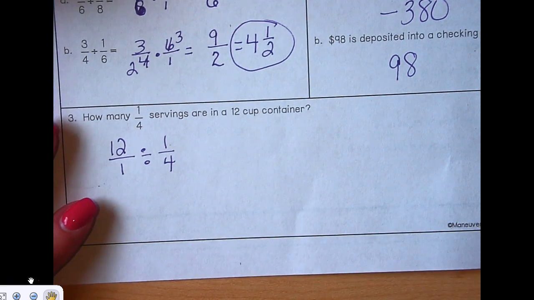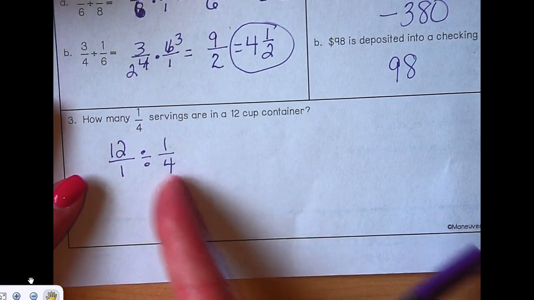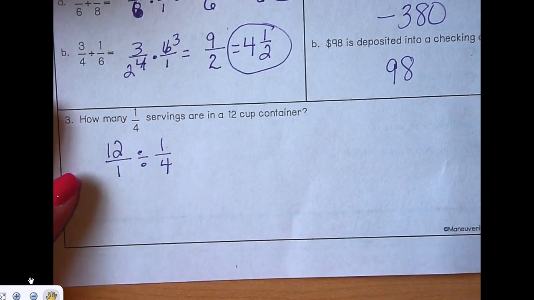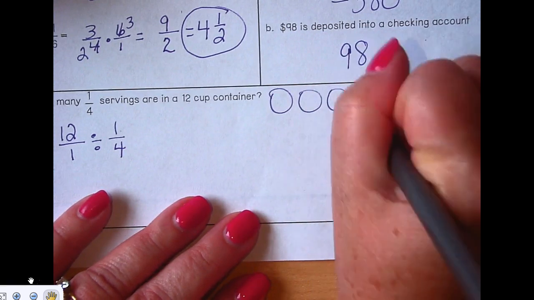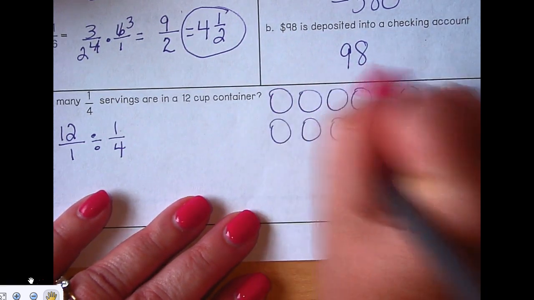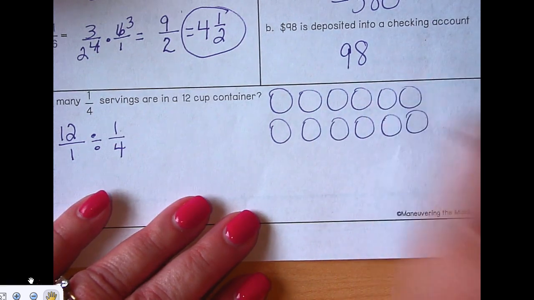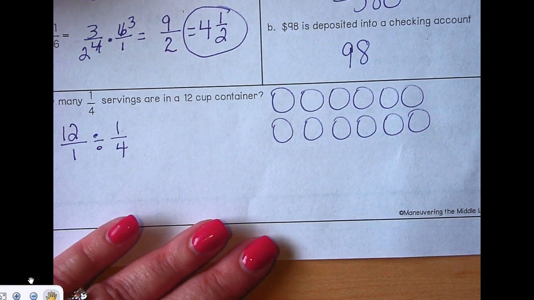I think that's how you learned it last year. You also learned it where you could break it into pieces. How many 1/4 pieces are in 12? And you could literally do that. You could make 12 cups. 1, 2, 3, 4, 5, 6, 7, 8, 9, 10, 11, 12. And what did you say, Chad? You can technically do multiplication with it. Why could you technically do multiplication with it?